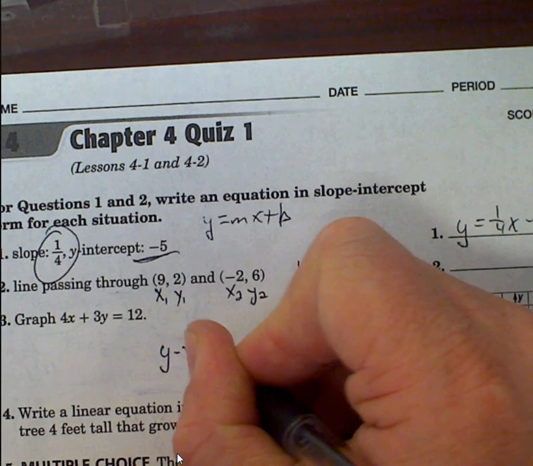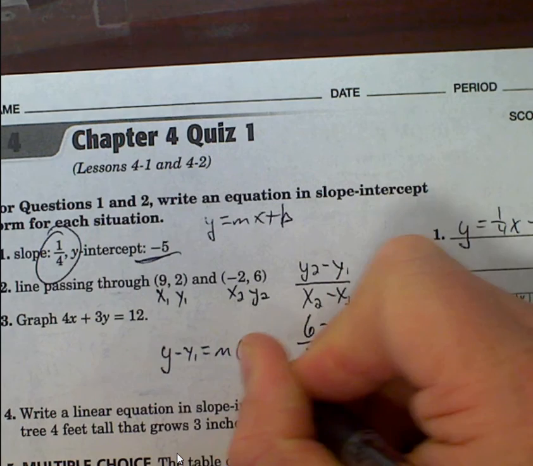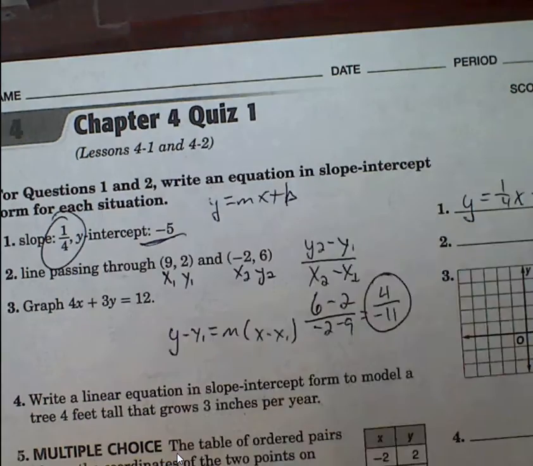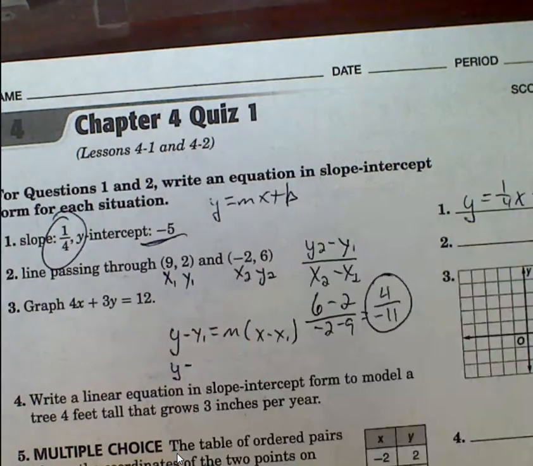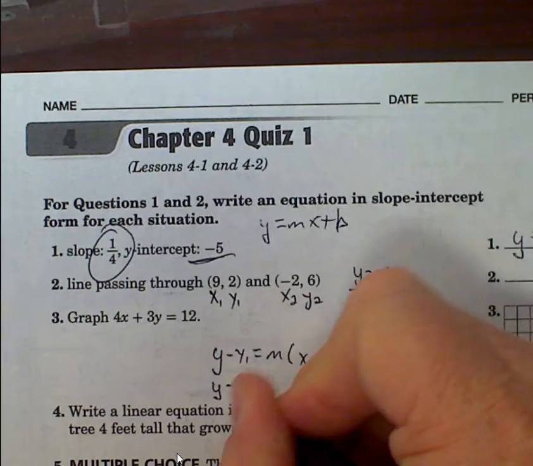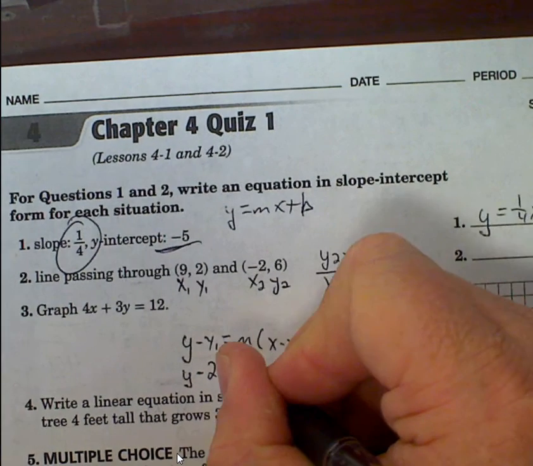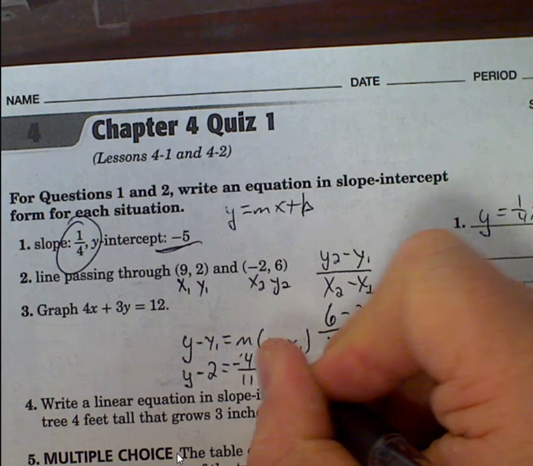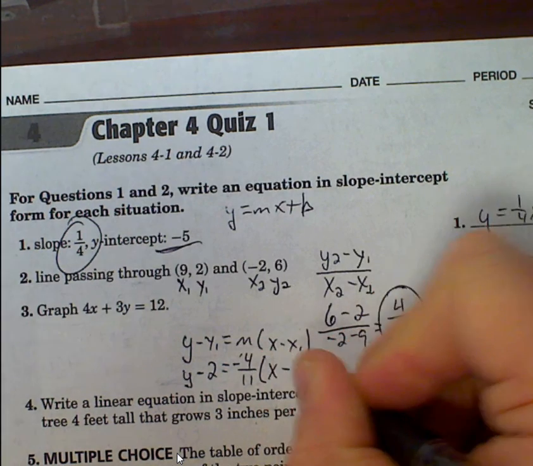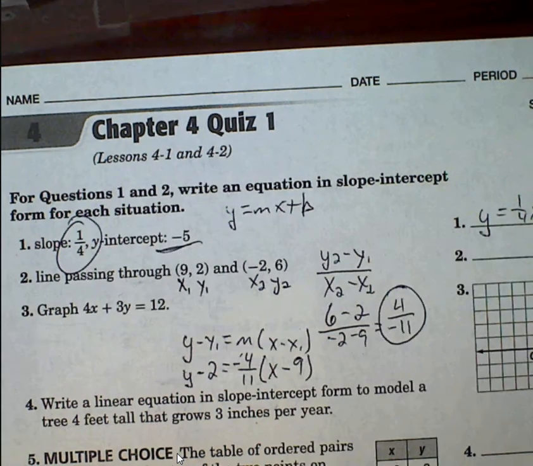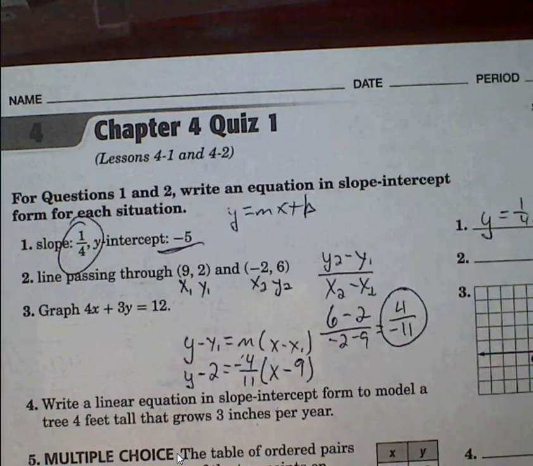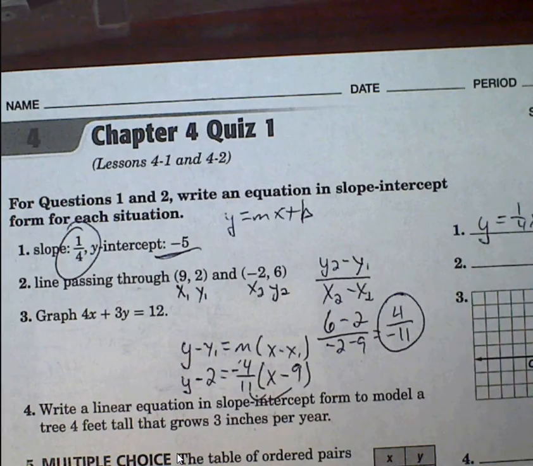Y minus y1 equals m, x minus x1. So I get y minus, my y1 is 2, my slope is negative 4 over 11, parentheses x minus, my x1 is 9. So the first thing I'm going to do is distribute.